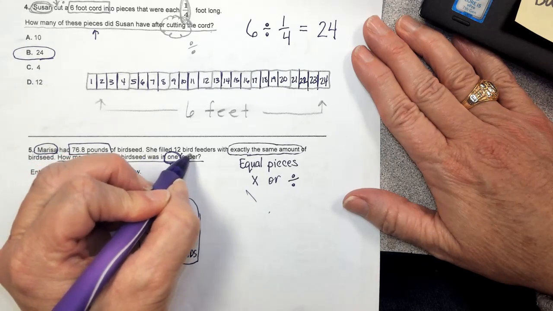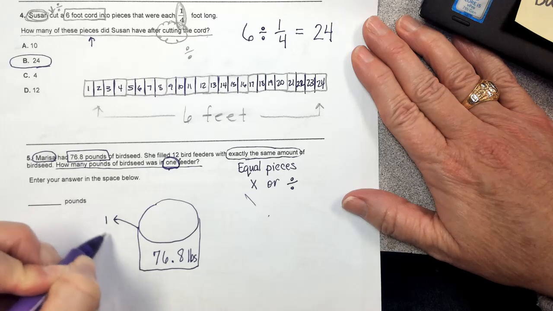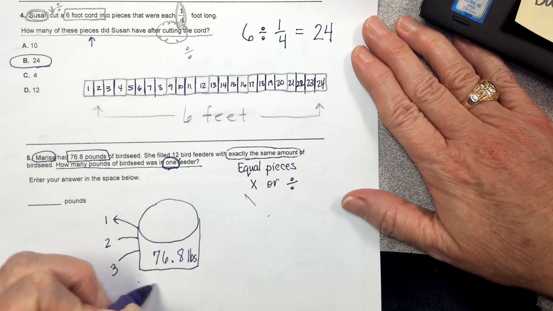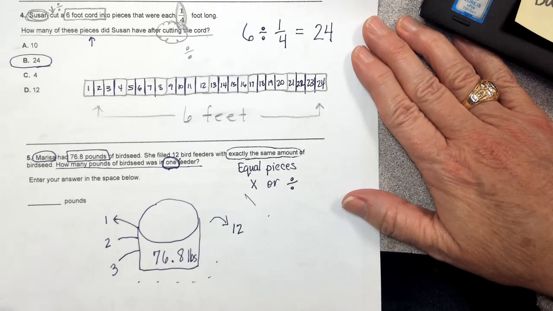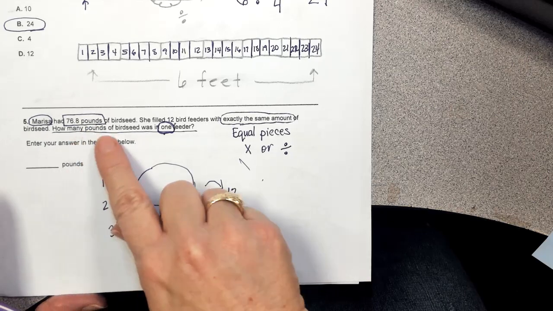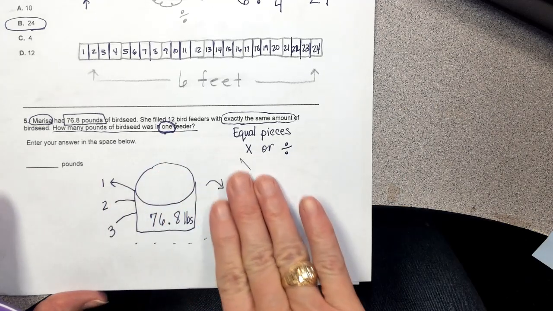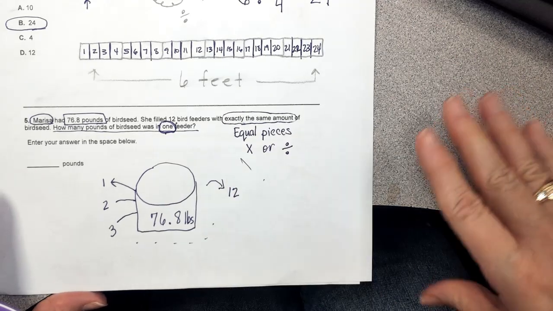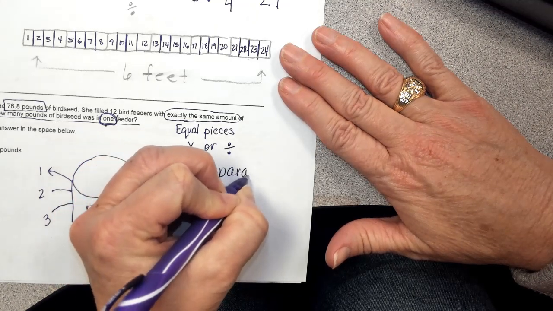She is going to fill 12 feeders with this bird seed. So she's going to put some in the first feeder, some in the second feeder, some in the third feeder, all the way around until she gets to the 12th feeder. And what am I going to need to do? Well, I want to know how many pounds are in one feeder. So I'm taking all of my pounds, I'm separating them between the 12 feeders to find out how much is in one feeder. So anytime I'm separating, I need to think division.